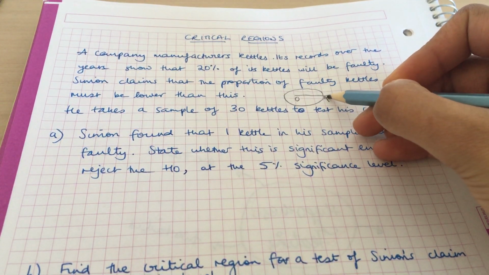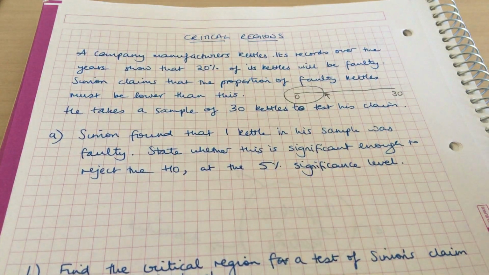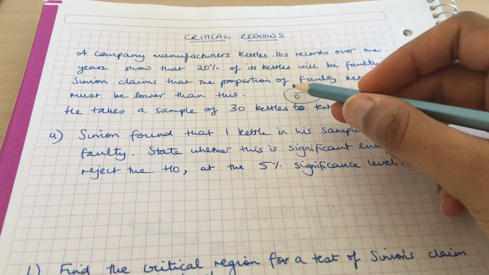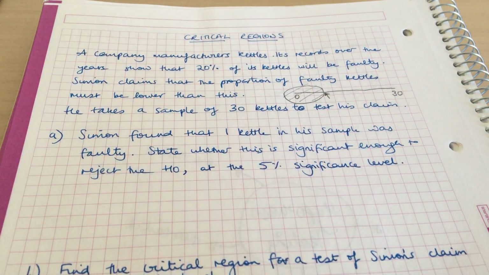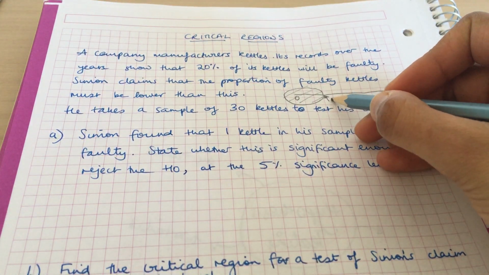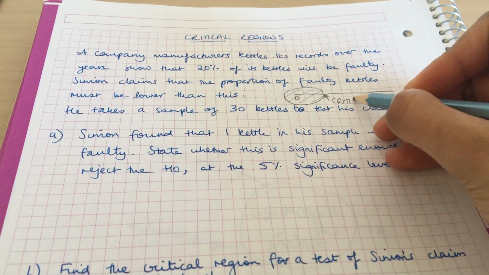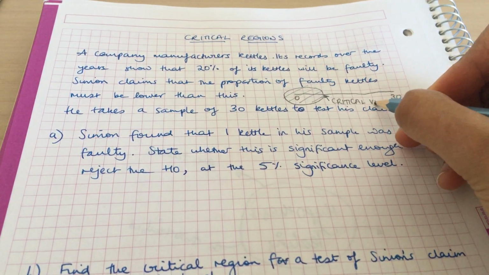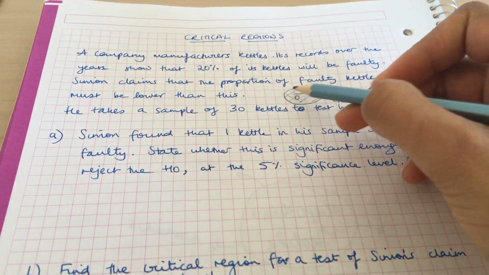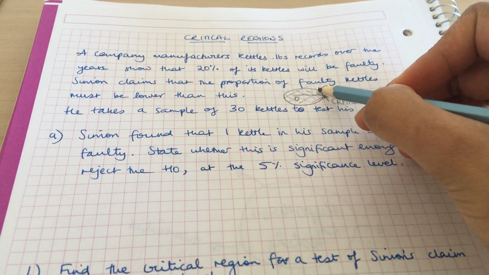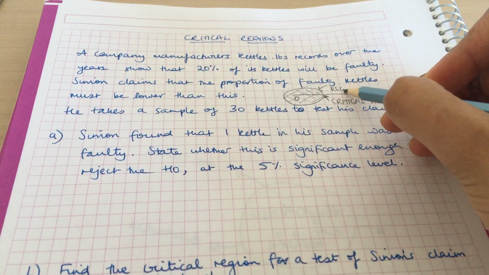Essentially, this value and any value below this will be in the critical region. The value where it starts being the critical region is known as the critical value, and the whole of this area here is the critical region.